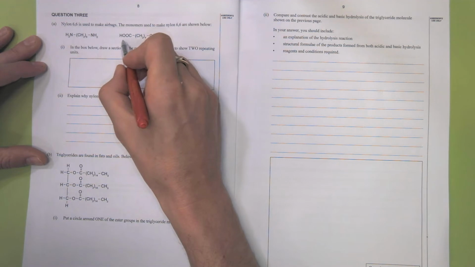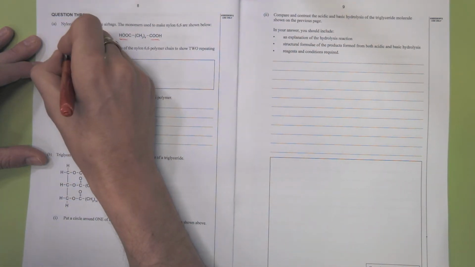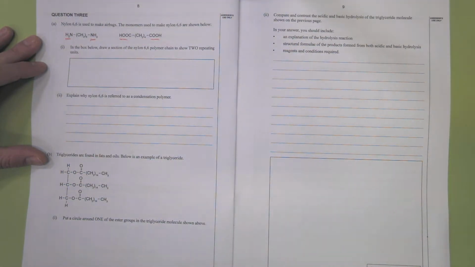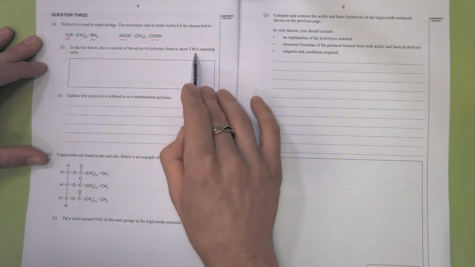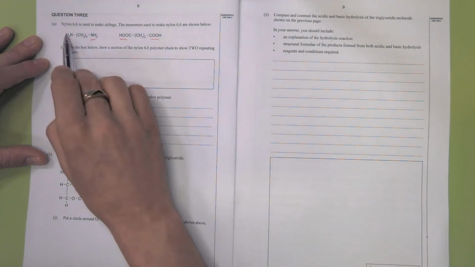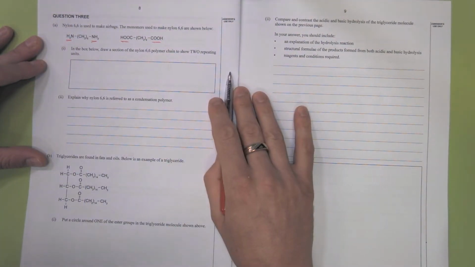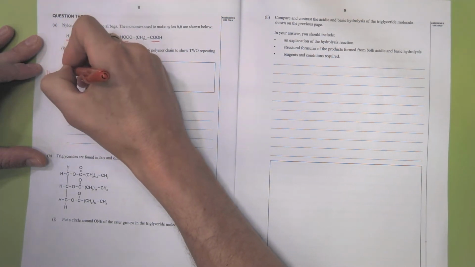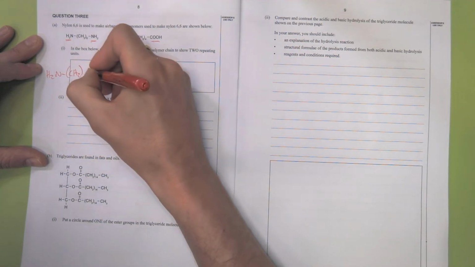Okay, so look at this. We've got an acid group, and we've got an amine group. So it's going to be an acid-base reaction, isn't it? In the box below, draw a section of nylon 6,6 showing 2 repeating units. Alright, so just going to start with this molecule out here. It's going to take up quite a bit of space, I'm guessing, so I'm going to start over here. H2N single bond brackets CH2 brackets 6.